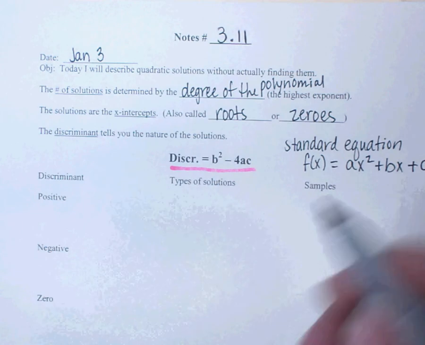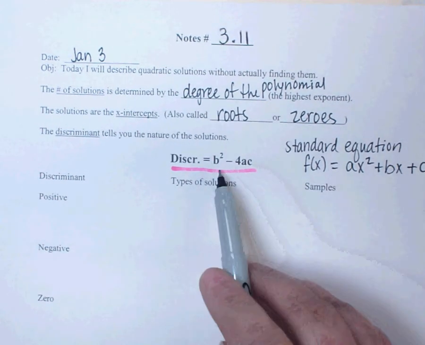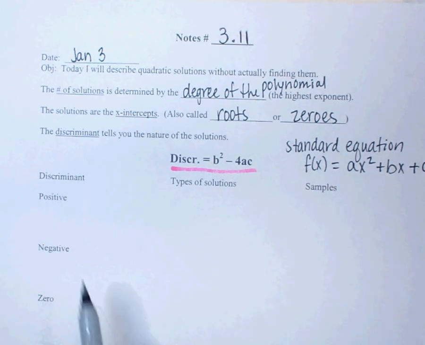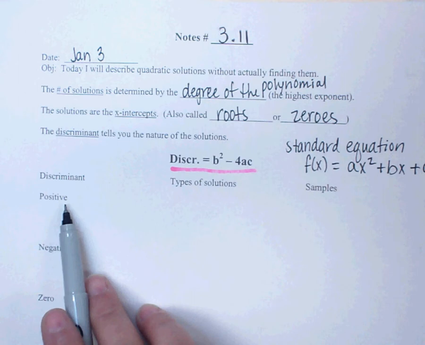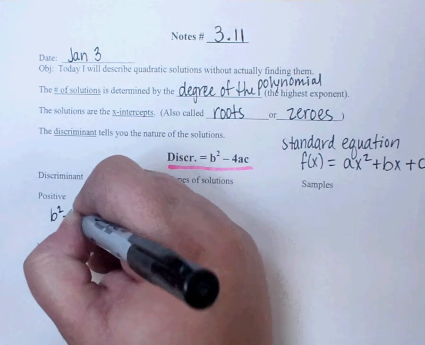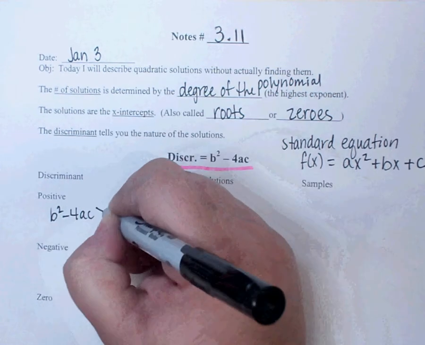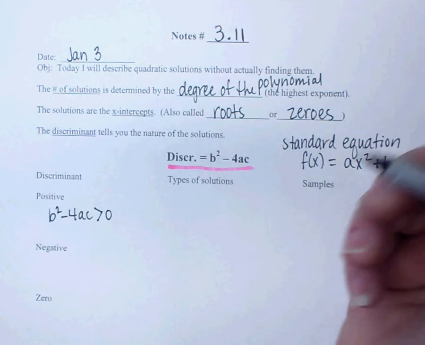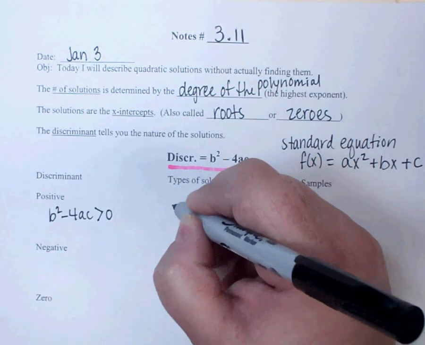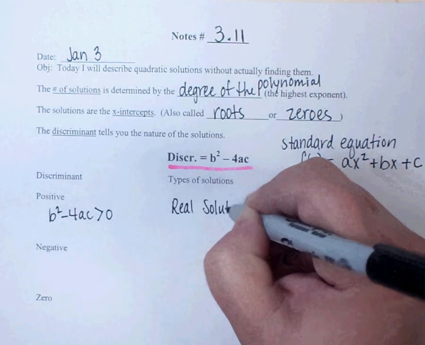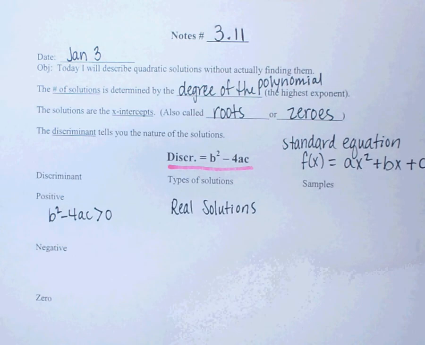Okay, so what we can do is use the discriminant to figure out what kind of solutions we're going to have. If the discriminant comes out to be positive, so if b squared minus 4ac is greater than 0, then we say that it is going to have real solutions. And what that means is it's going to have real numbers as its solutions.